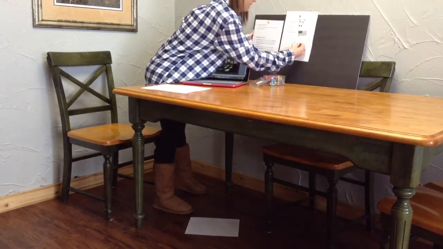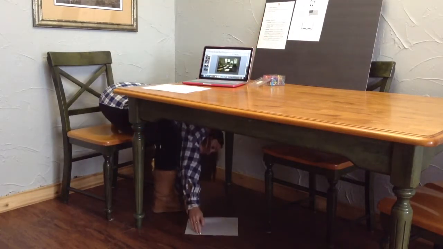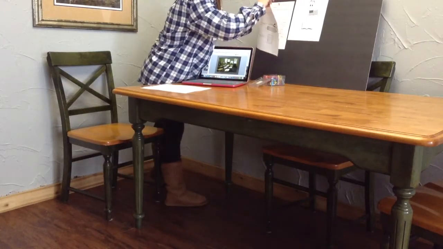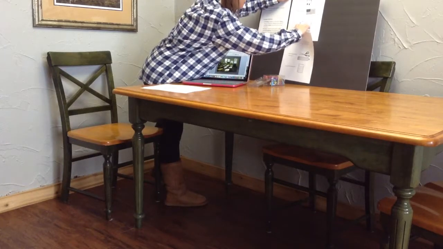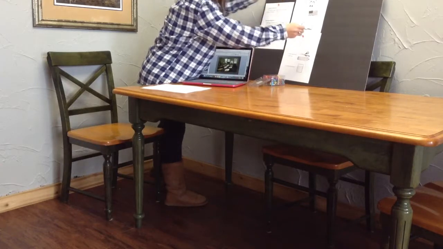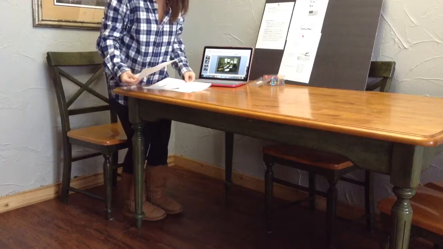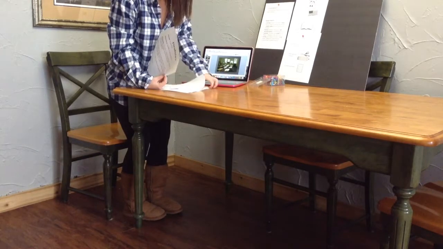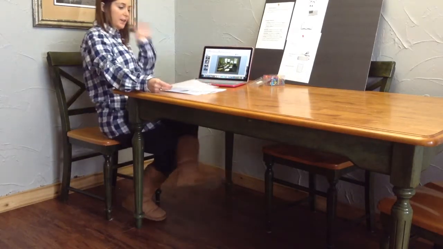Oops. Miss Stevens dropped our paper. Y'all have the order of everything that we're going to be doing today on your desk as well. Yes, they're in the center of your table.